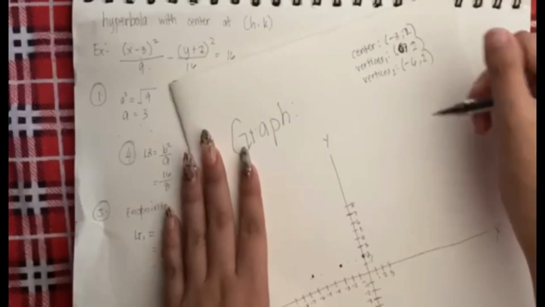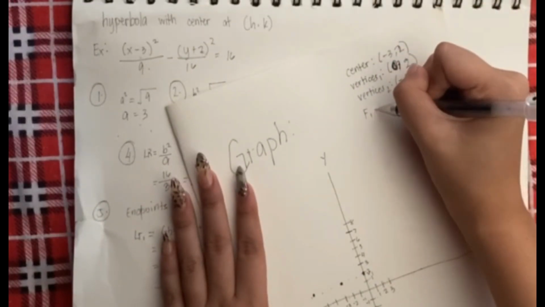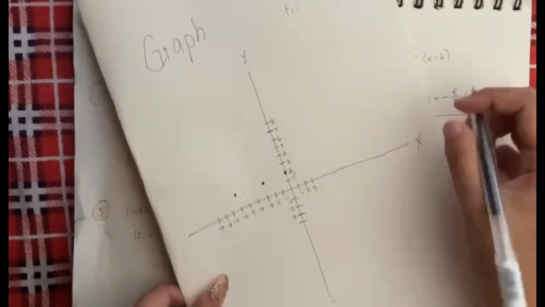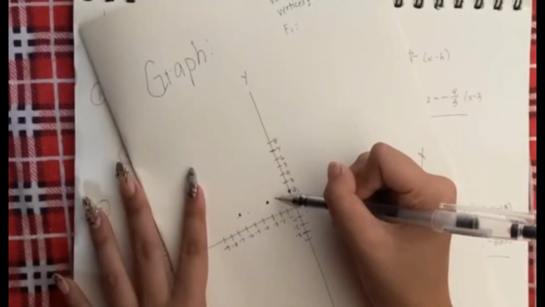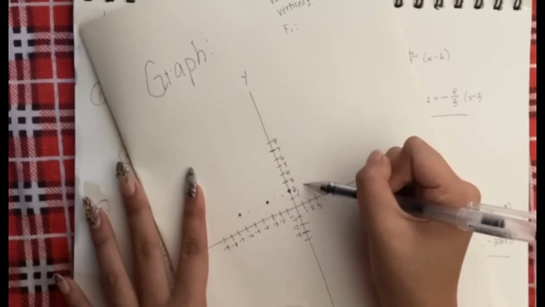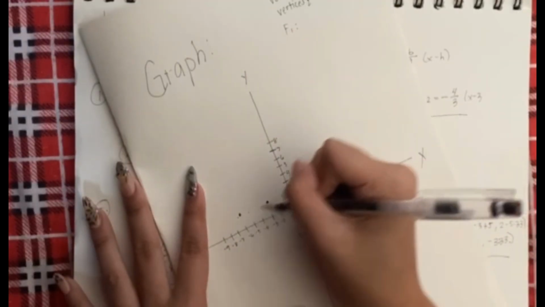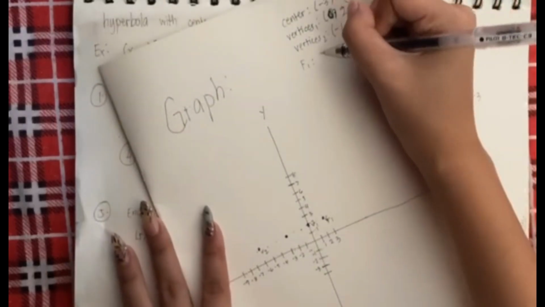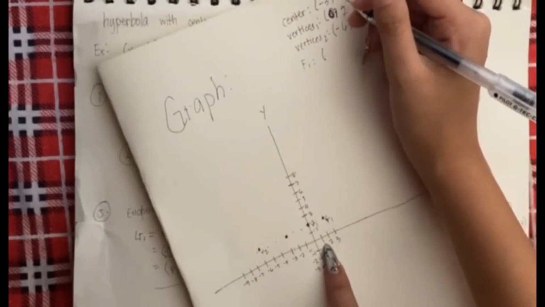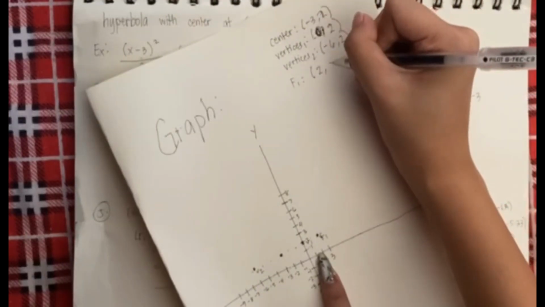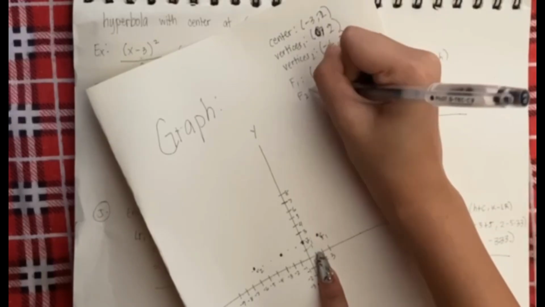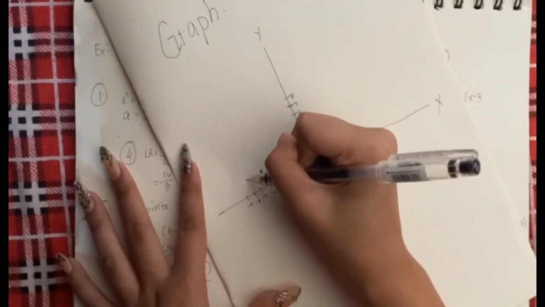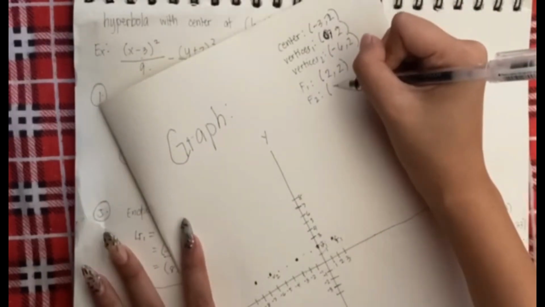Then let's move on to the foci. So as you can see, ang c na to is 5. Same thing, 5 units away from the center. So dapat nasa sud since foci man or focus. Managi-plot na ang foci. And then usasad sa pikas na side, 5 units away from the center. Then locate.